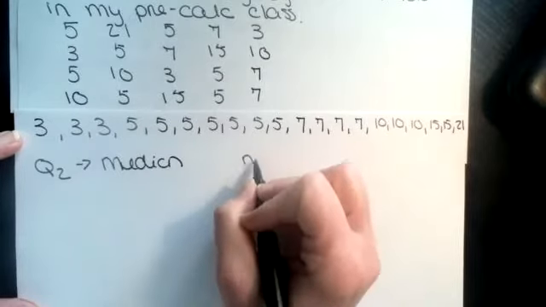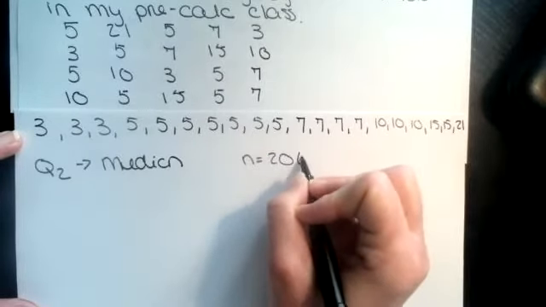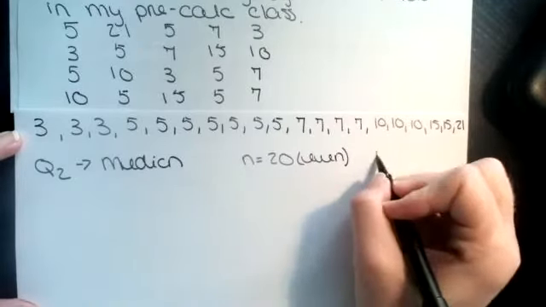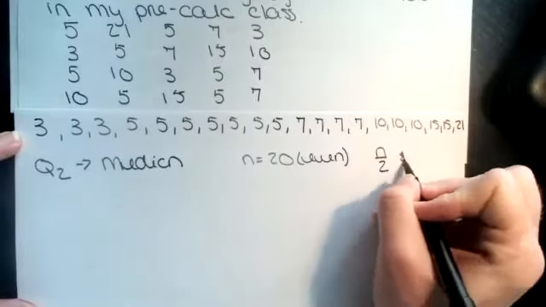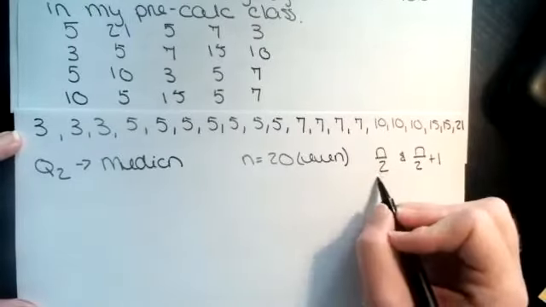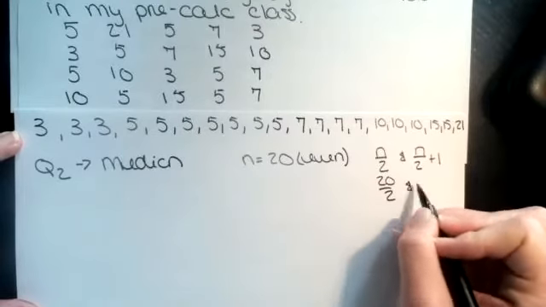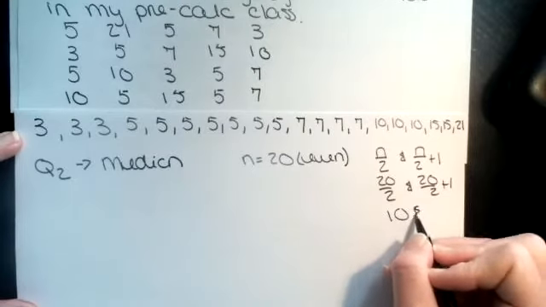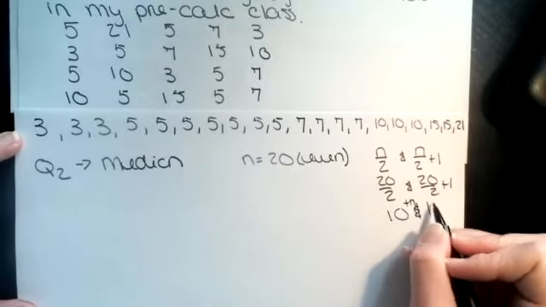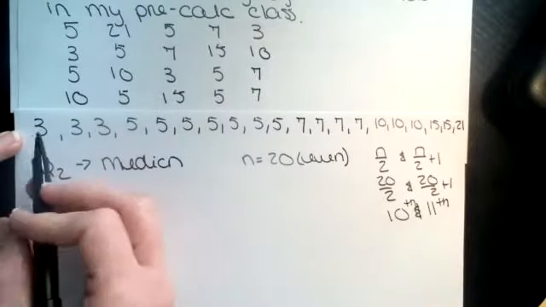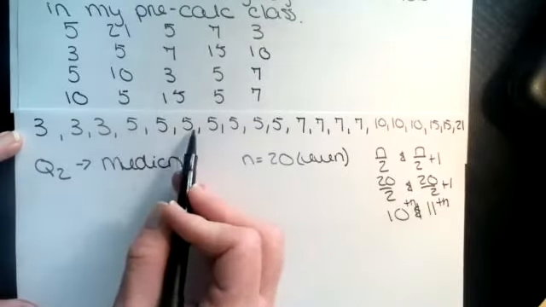Since n is 20, which means it's an even number, then I'm going to take n divided by 2 and n divided by 2 plus 1. So that's 20 divided by 2 and 20 divided by 2 plus 1. So it's the 10th and 11th data positions. I'm going to average them, right?